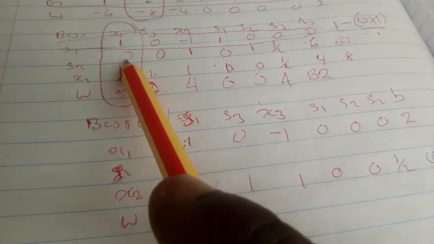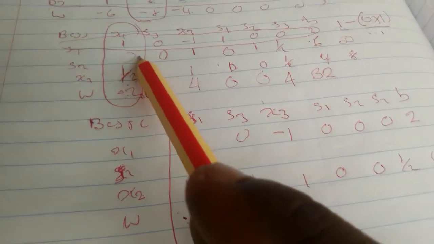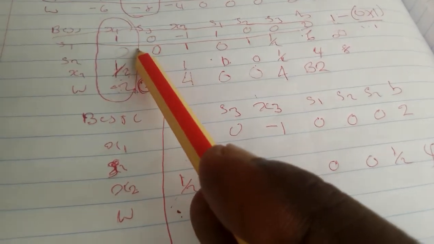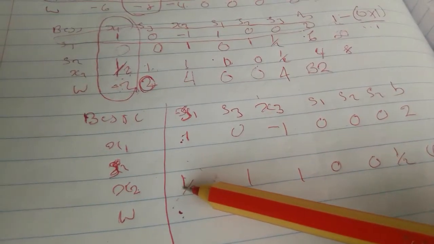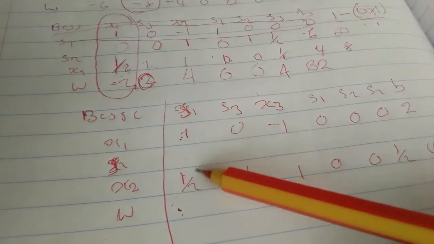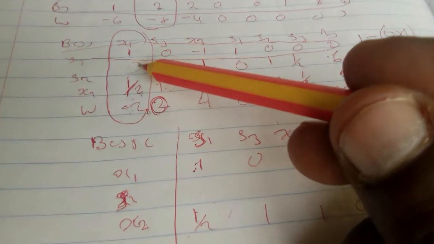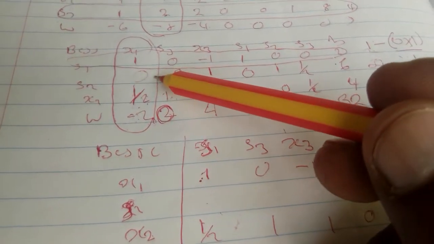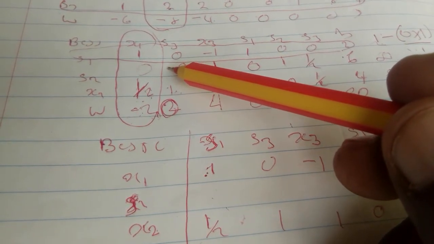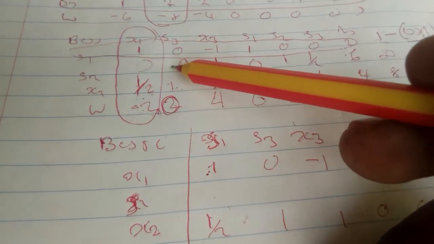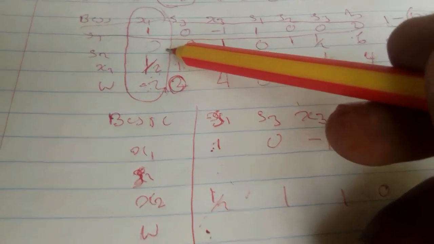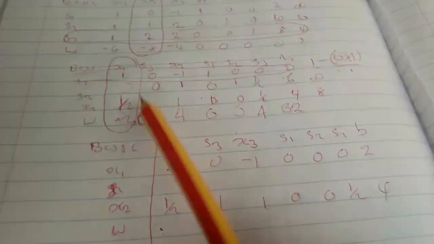So this one is 0 minus 0 times this one 1. So we can say 0 minus, yes, you will be doing like this.